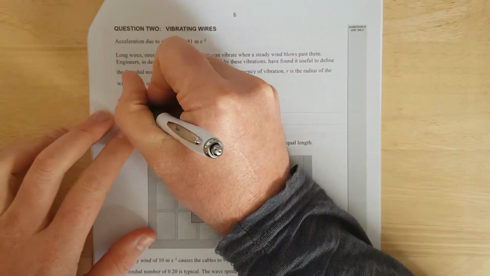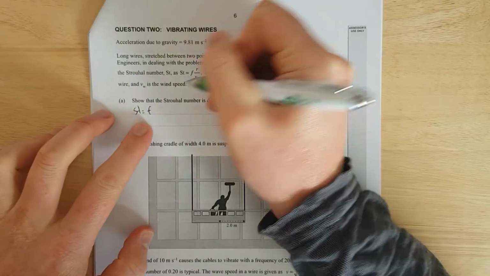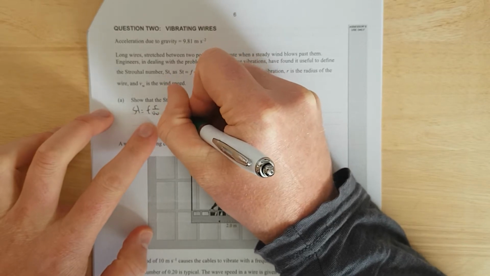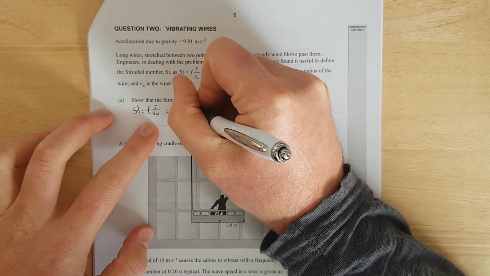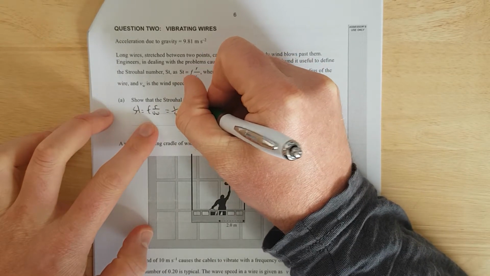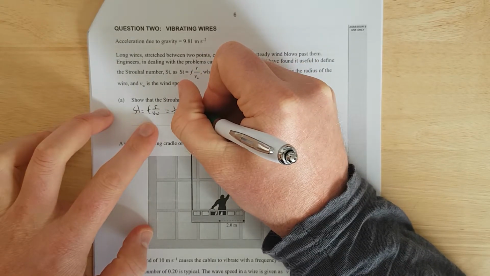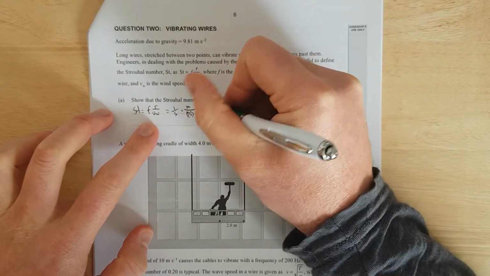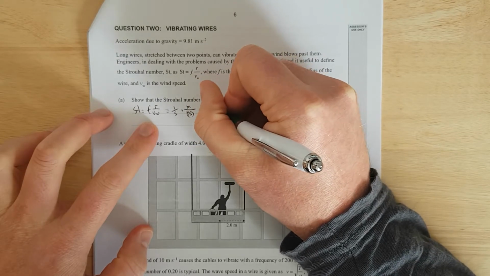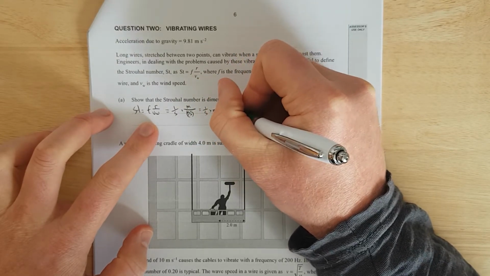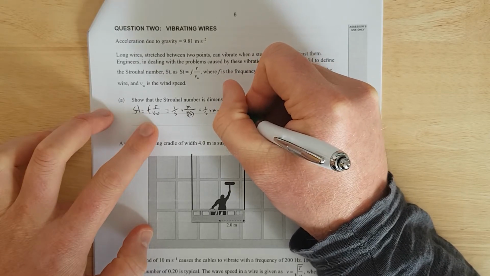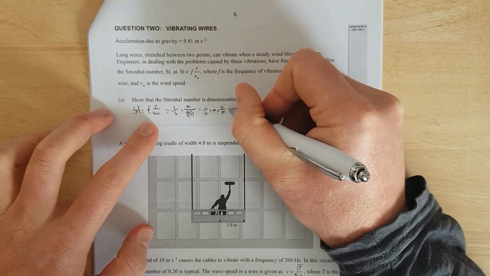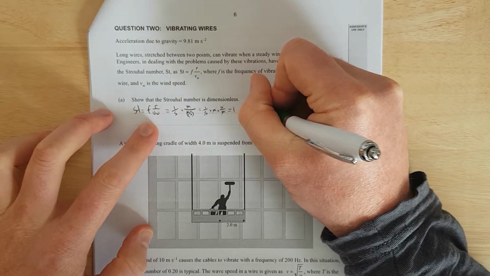So all we do is write ST is equal to F times R over VW, and then we write that as units. Frequency is just 1 over s, cycles per second, times radius in meters, and then velocity is meters per second. That is 1 over s times m times s over m. You can see that the s's cancel and the m's cancel, and that equals 1, which is just dimensionless.